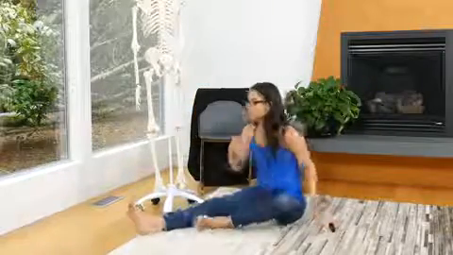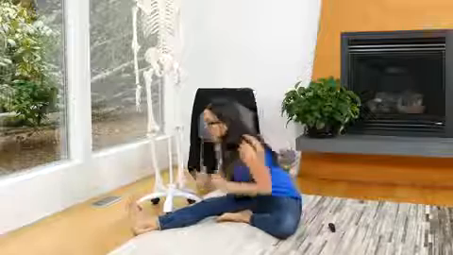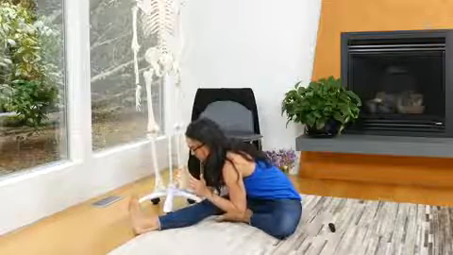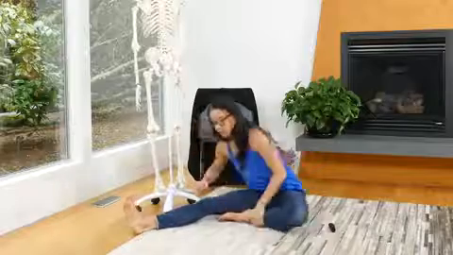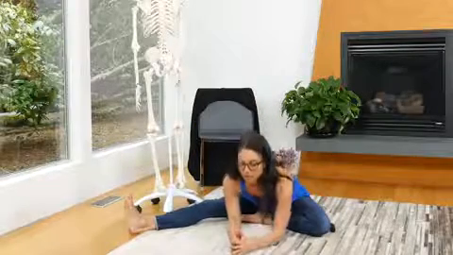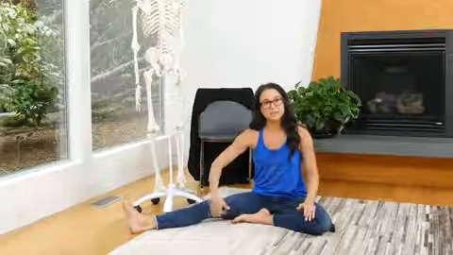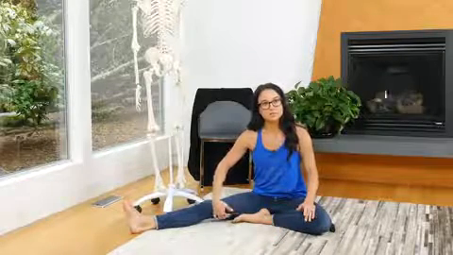So you could also think about this in the context of something like Janu Shirshasana A, where I'm turning my torso forward. I'm going to be feeling this more in that biceps femoris versus coming forward here in Janu Shirshasana and feeling it more in the semimembranosus and tendinosus.